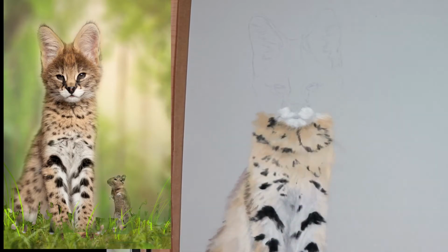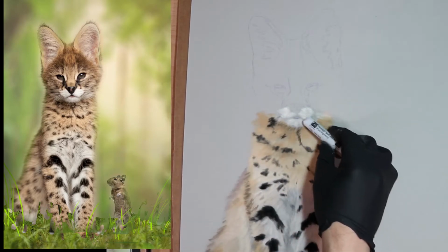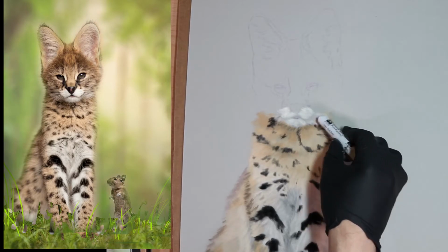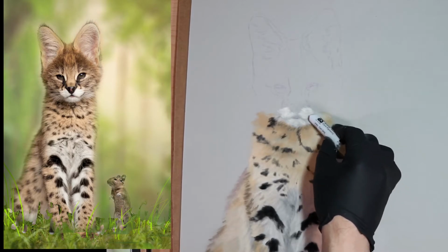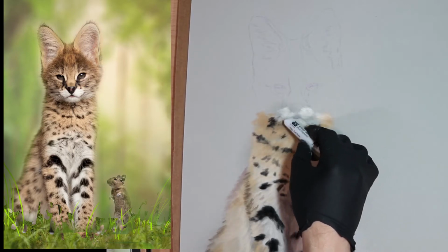And then we have a more gray, and we can use our almost white gray here. It's a fairly light gray. What you don't want here is the same color that you used in the rest of it. Alright, so that looks pretty good. And then you have like this directional hair coming out through there.